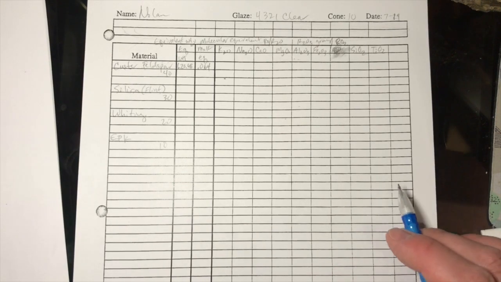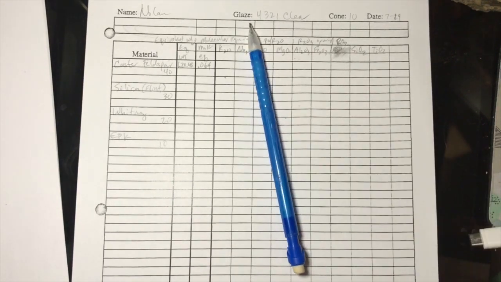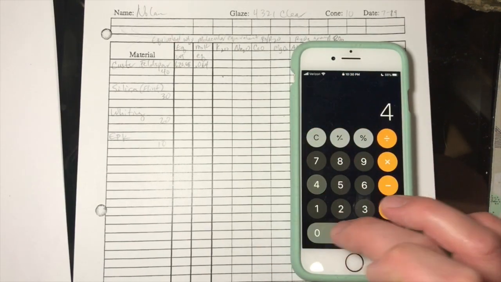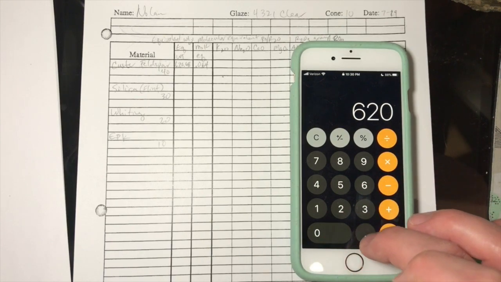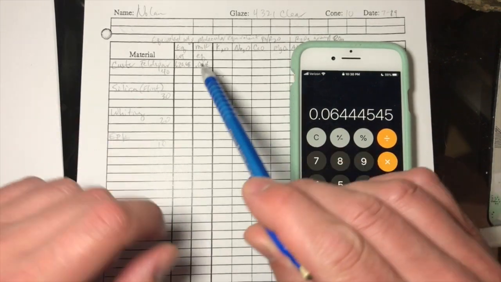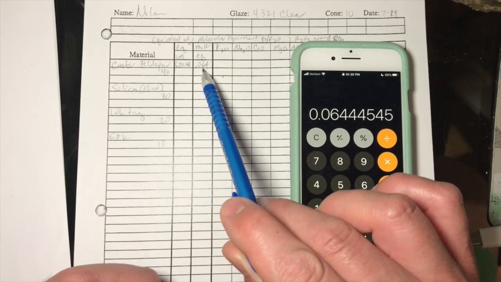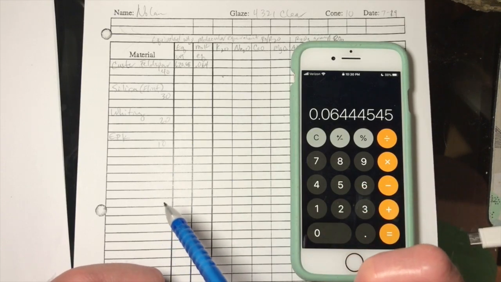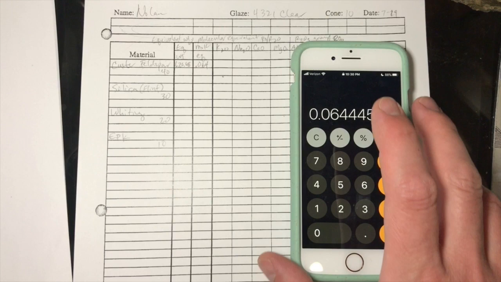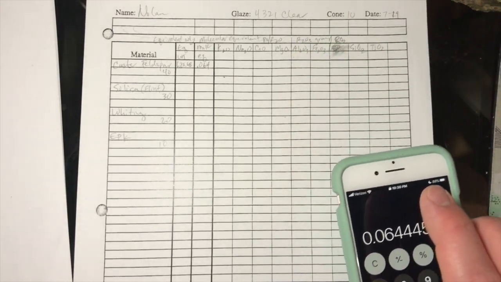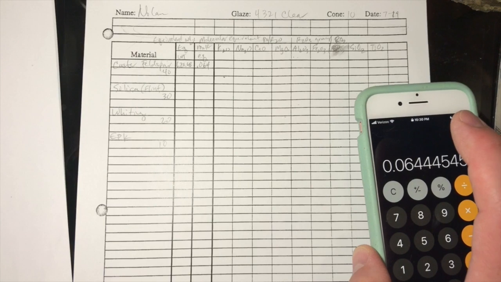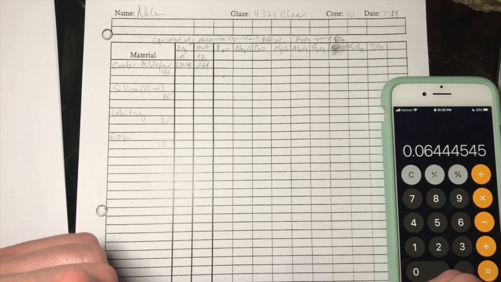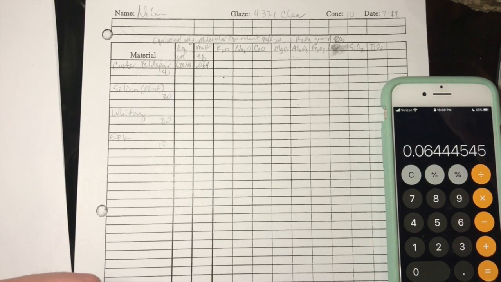Actually, hold on a second, I'm going to find a calculator. Okay, so 40 divided by 620.68, and you get 0.064. If you want to carry it out to a couple more decimal places to be really accurate, as accurate as we can be with the materials that we have, then feel free to do so. Really, once we get to the unity formula, we're only going to be at 2 decimal places.